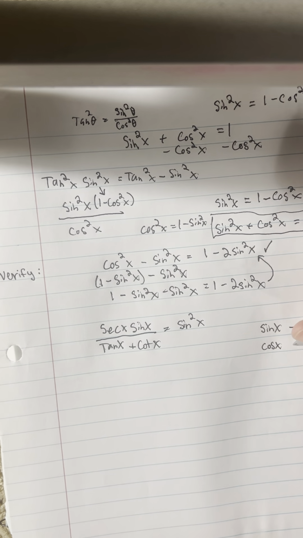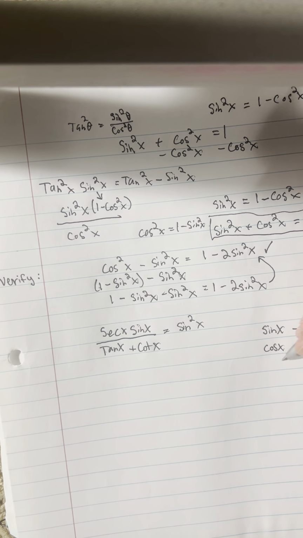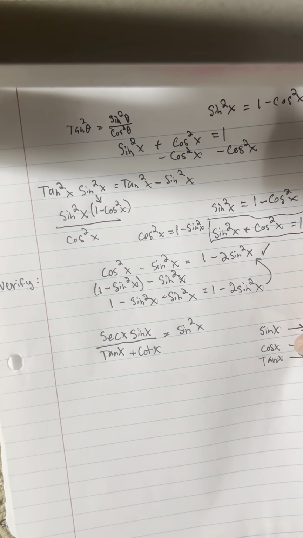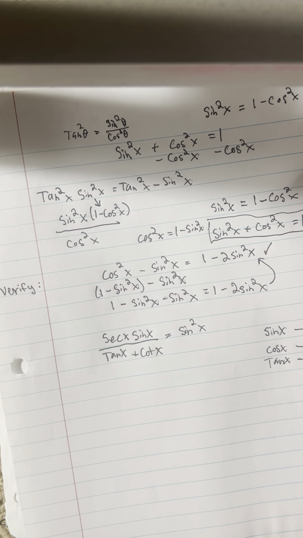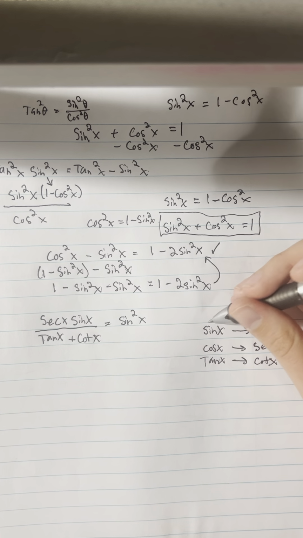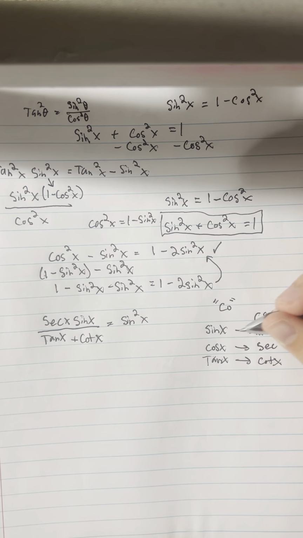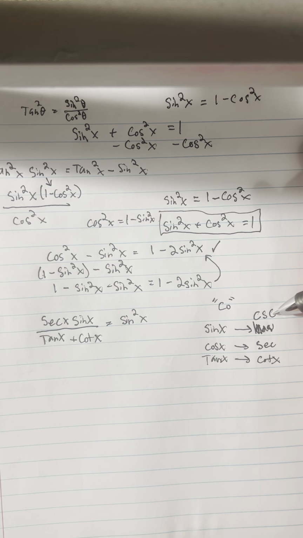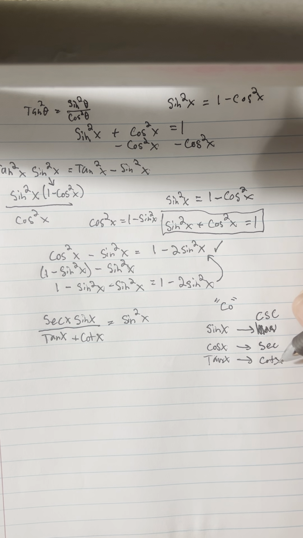Cosine x is the opposite of secant, and tangent is the opposite of cotangent. The way to remember the opposites really quick, sorry you can't see that, is every group needs a co. So sine doesn't have a co, so it needs cosecant. Cosine has a co, so just secant, and tangent doesn't have a co, so cotangent.